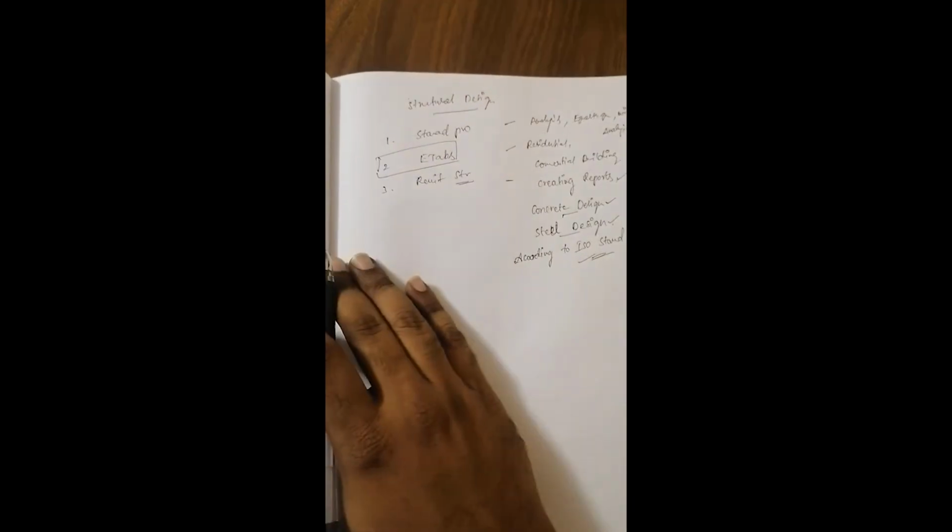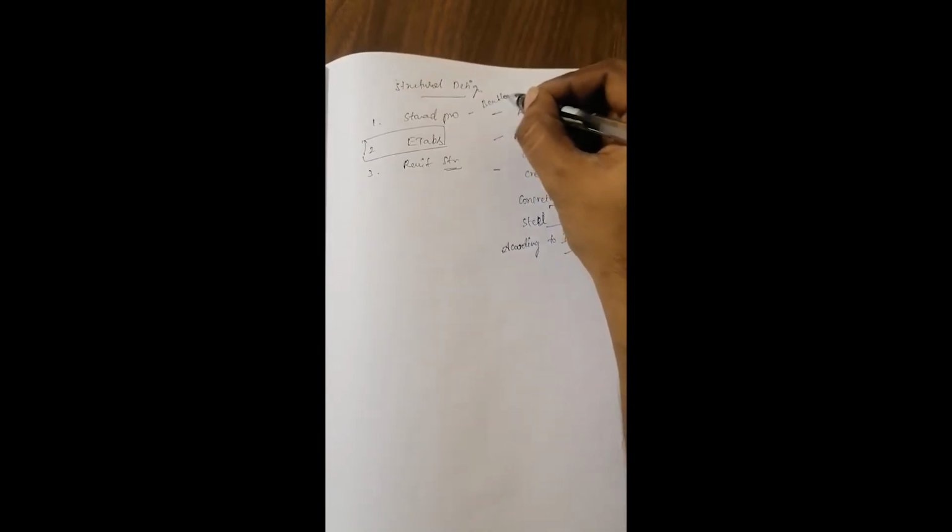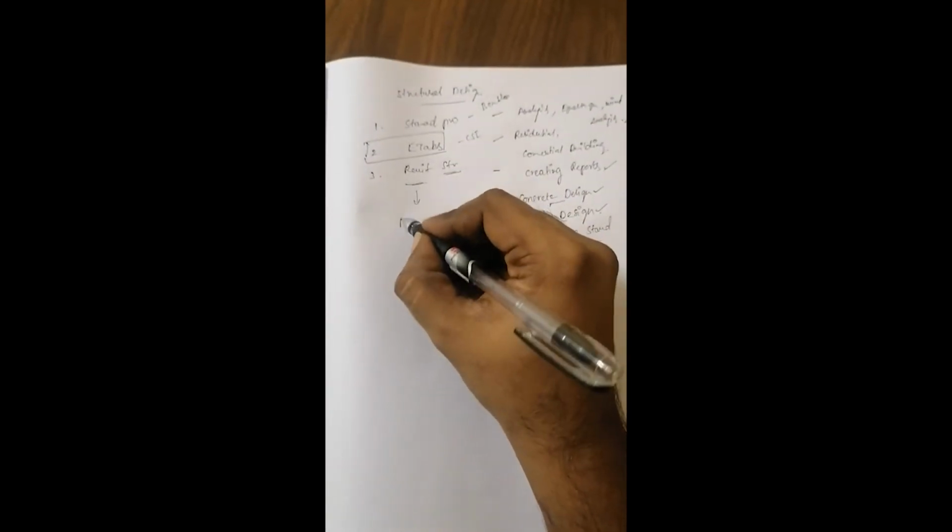Coming to structural designing, first one STAAD.Pro, next one ETABS, and next one will be Revit Structure. In this we create concrete design and steel design, and create reports according to ISO standards. In that we will also do earthquake design analysis and wind analysis and etc. STAAD.Pro, ETABS and Revit Structure follow the same concept, but the difference is in the companies. STAAD.Pro is from the Bentley company, ETABS is from the CSI company, and Revit, you already know, is an Autodesk product.